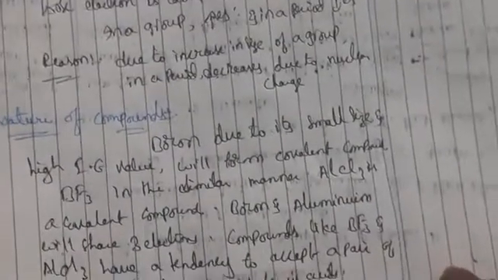So now let us see the reason why the oxidation state decreases in a group. Why is it decreasing? The reason is due to high ionization energy, and also it will form only covalent bonds. Aluminum compounds are covalent, but they will form hydroxy compounds in aqueous solution. If you take gallium, indium, thallium, they will exhibit +3 as well as +1 oxidation states.